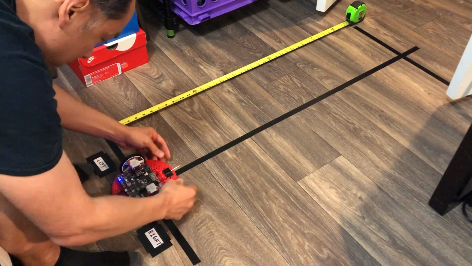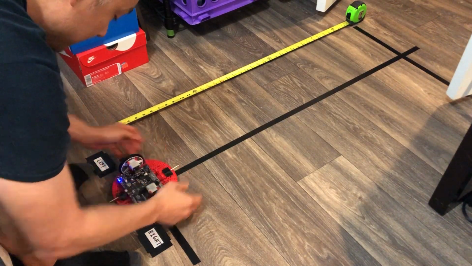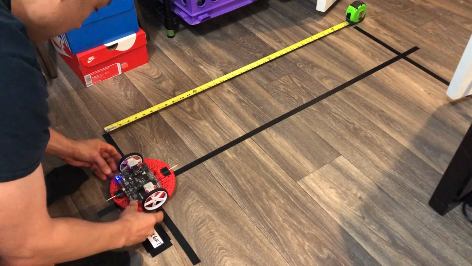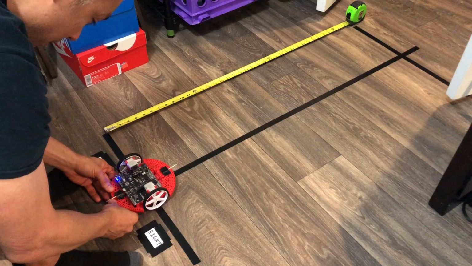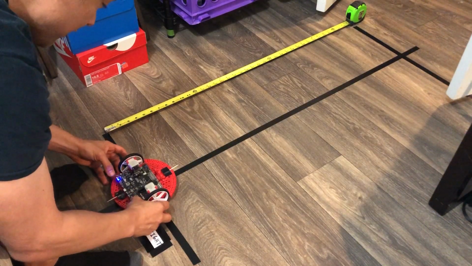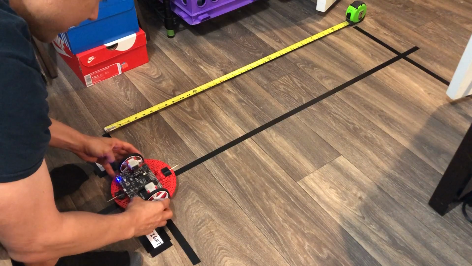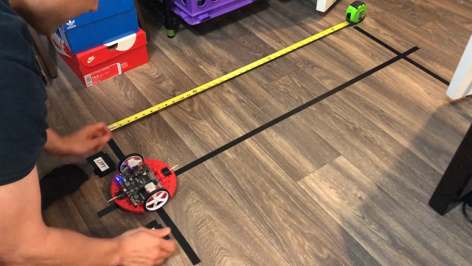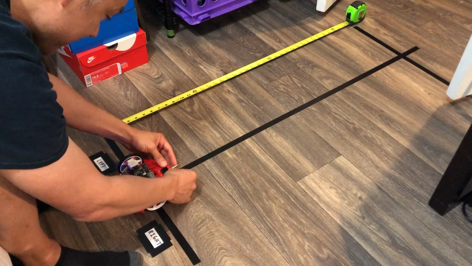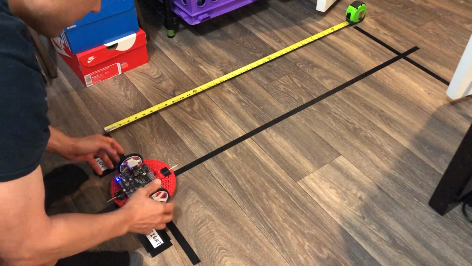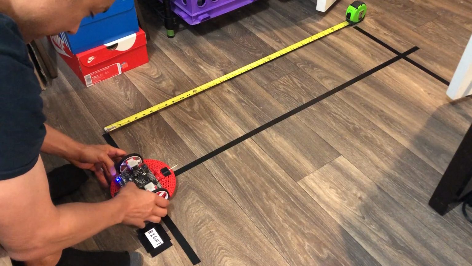Otherwise, our measurements will look a little off. It's good enough. So I will align this up. It should also be noted that you can't tell from the video, but my straight line here is not exactly straight. I've noticed that throughout testing. I'll have to have proper tools to get that straight.